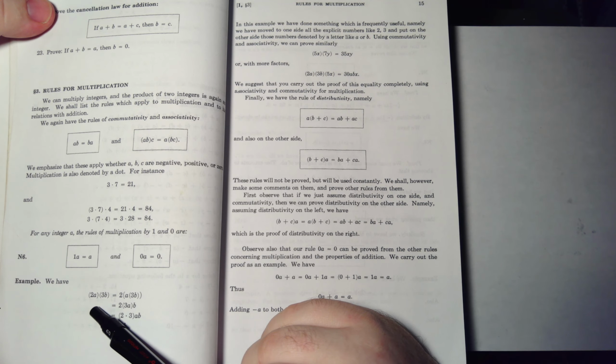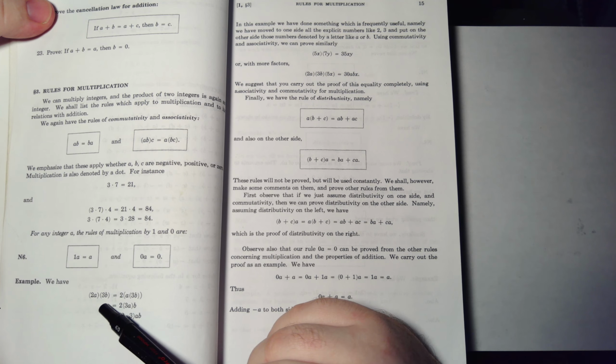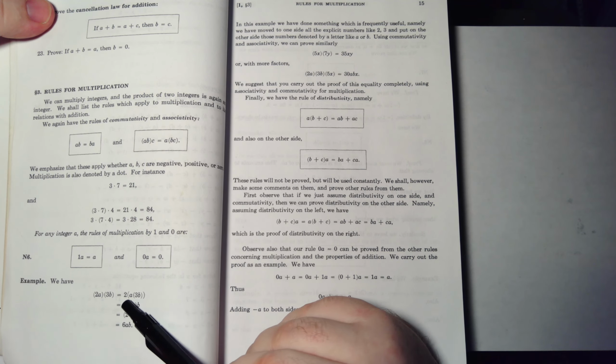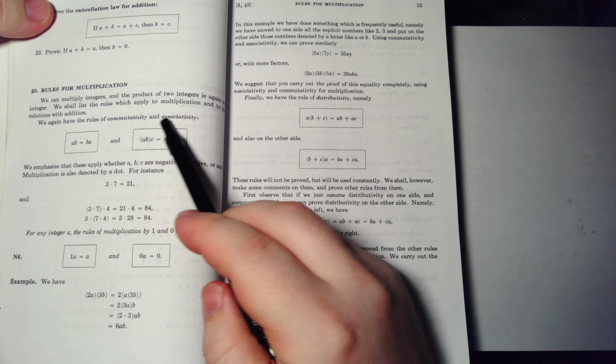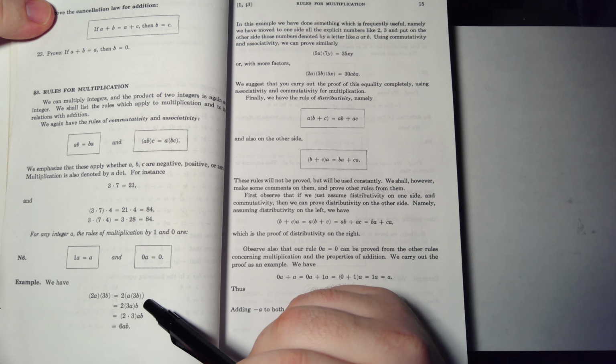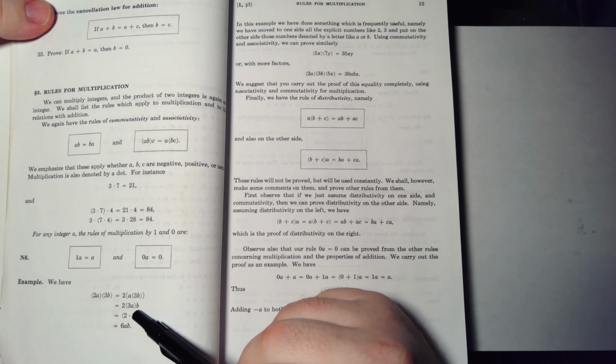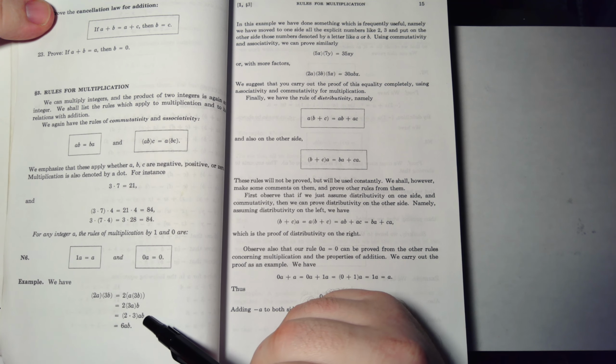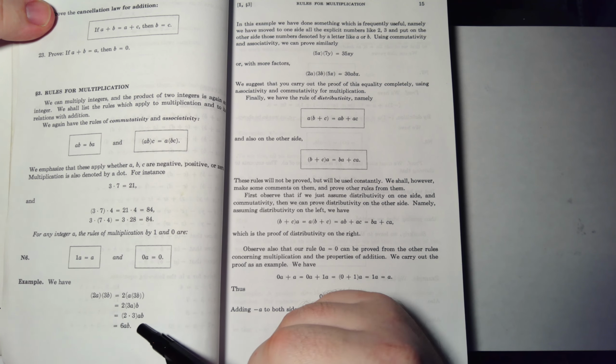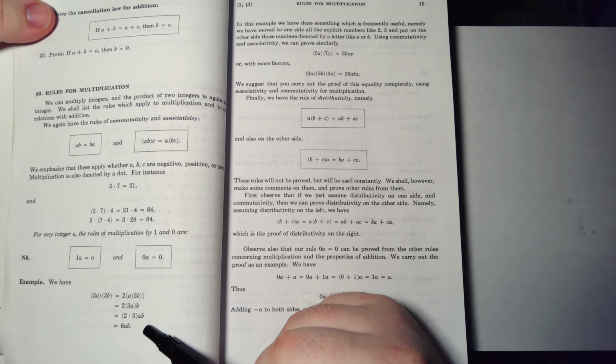For example, we have (2a)(3b), or 2a in parentheses times 3b in parentheses, equals, shuffling around using the rules of associativity, 2 times (a times 3b), and it also could equal 2 times (3a) times b, and it could also equal (2 times 3) times ab, and it could also equal 6 times ab.